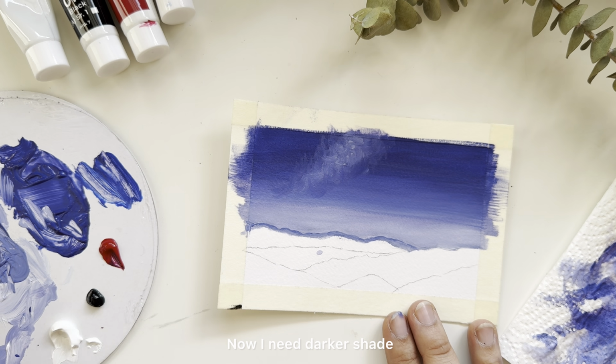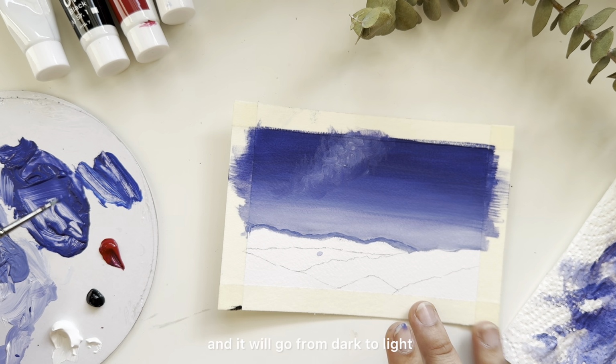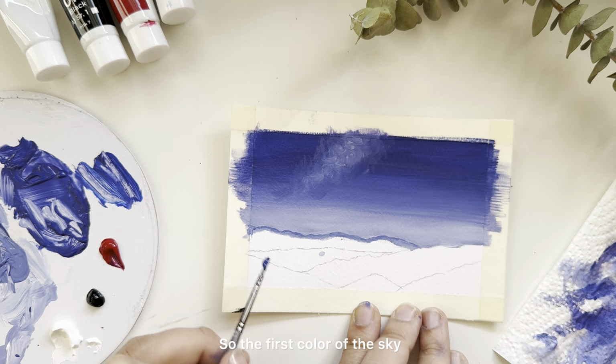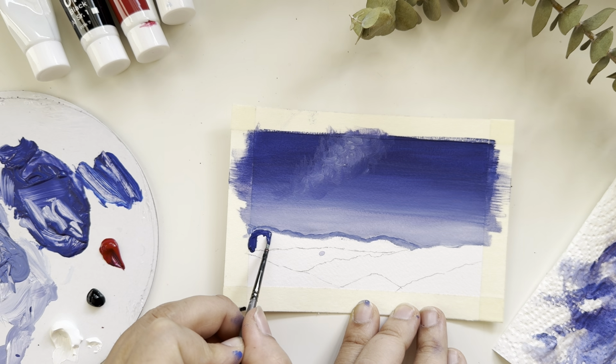Now I need a darker shade, and it will go from dark to light. So the first color of the sky which we had made, I am starting with that only.